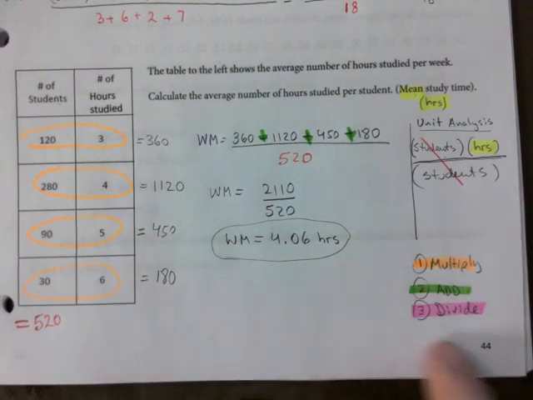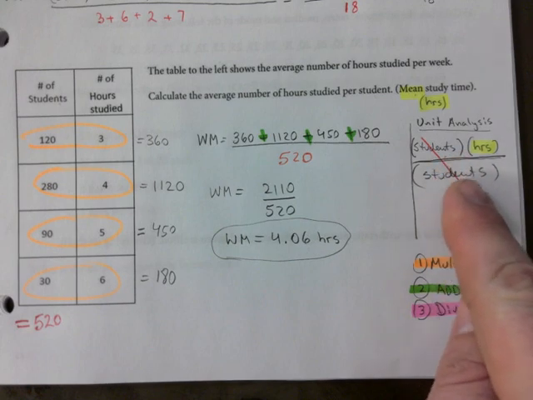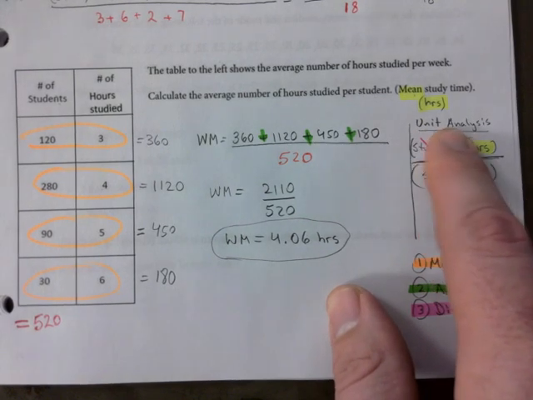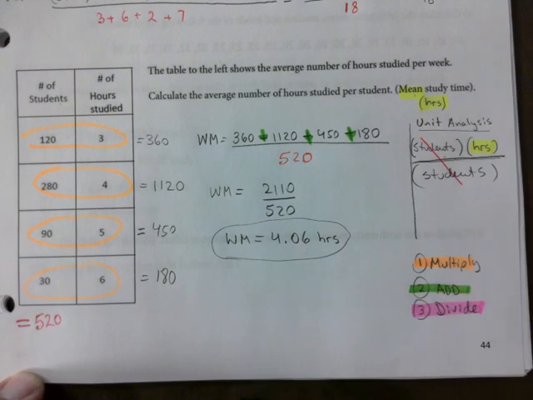So remember, these steps still stay. It's just that you need to be careful what you divide by, and that's where I suggest you use the unit analysis. Okay.